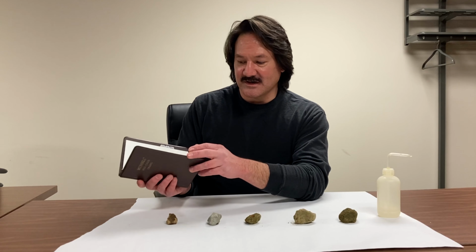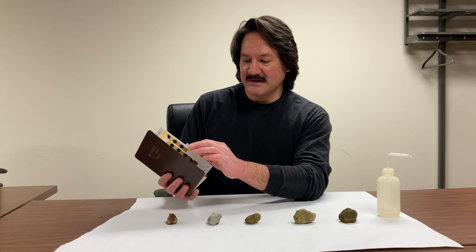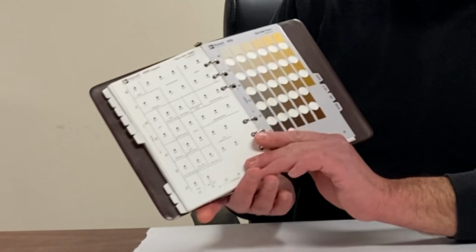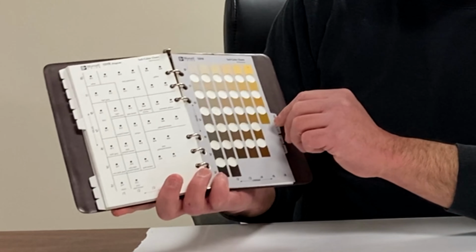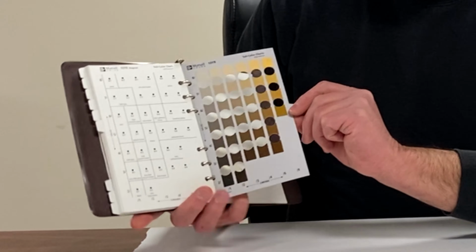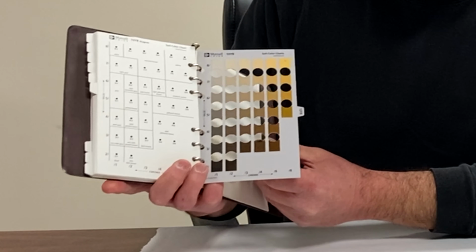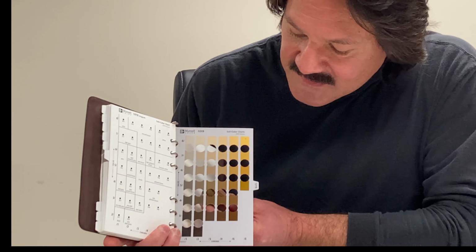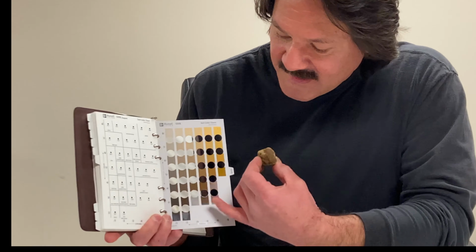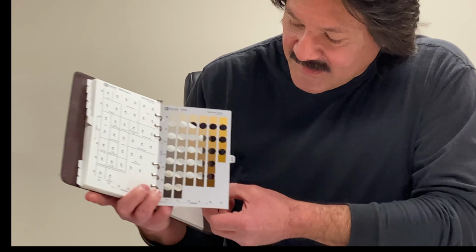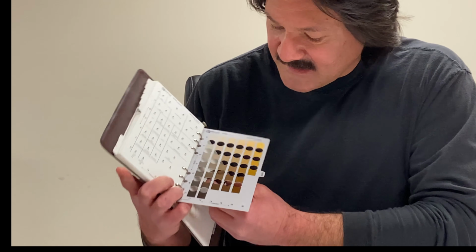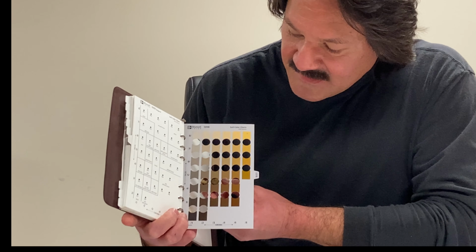So to use the chart, there's no right or wrong way to start. You just pick a page that looks like it's close to the soil sample, and then you take the piece of soil and hold it in your hands and put it behind the page. And I believe for this sample, it's matching this chip right here. Let me look at it myself. And I think it's that chip right there.